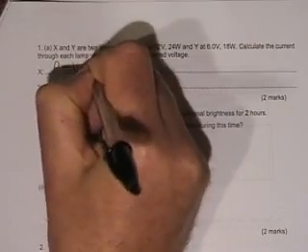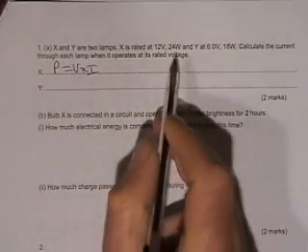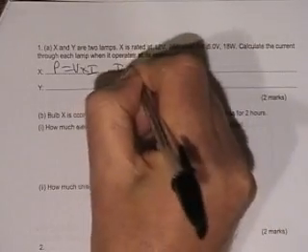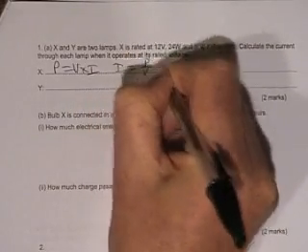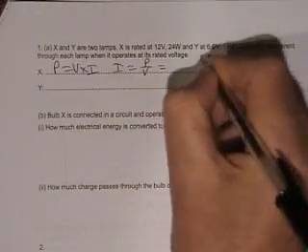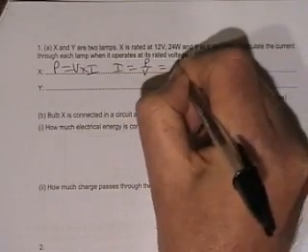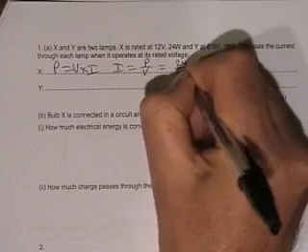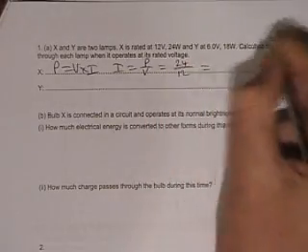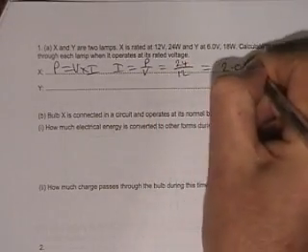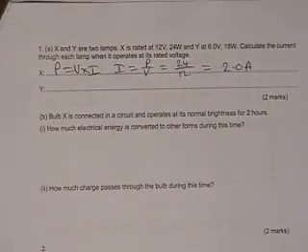P equals V times I. We know the power, we know the voltage, we're trying to find the current. Rearrange: I equals P over V, which for bulb X is 24 divided by 12, which is 2.0 amps.